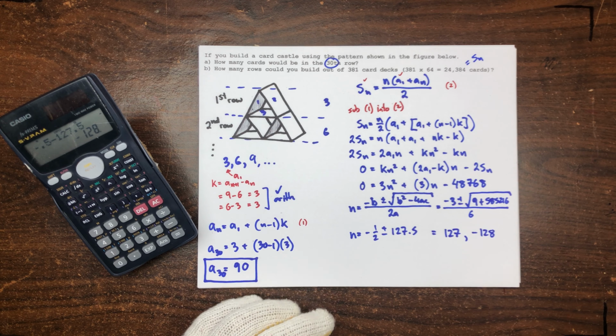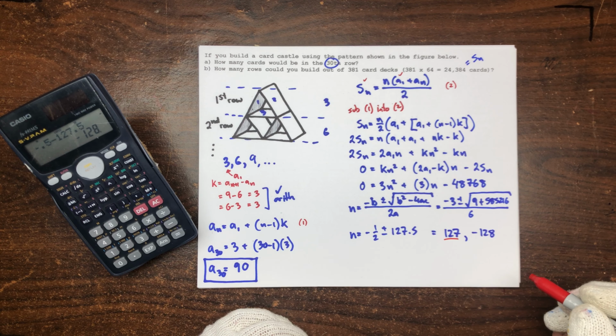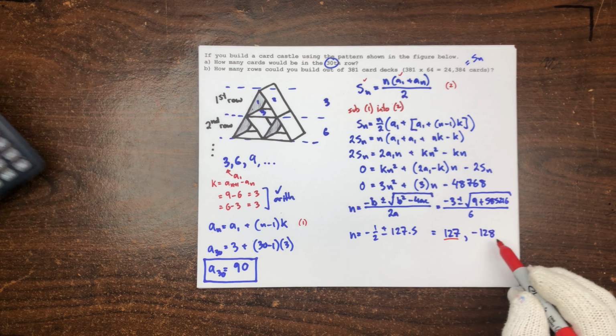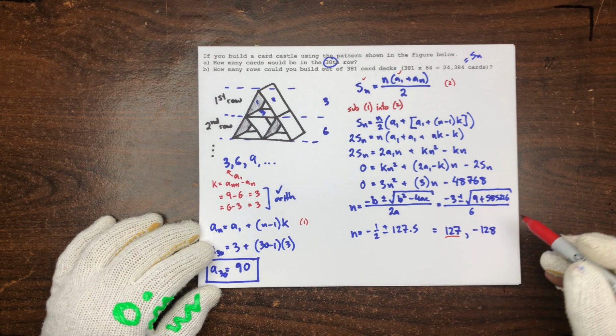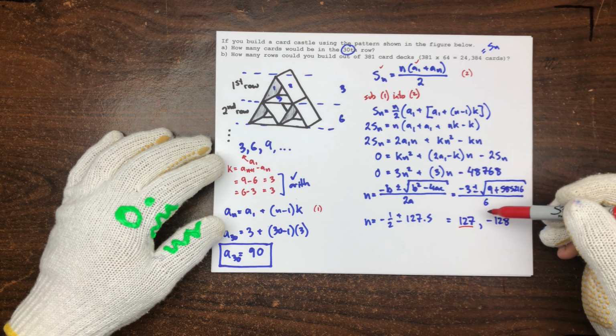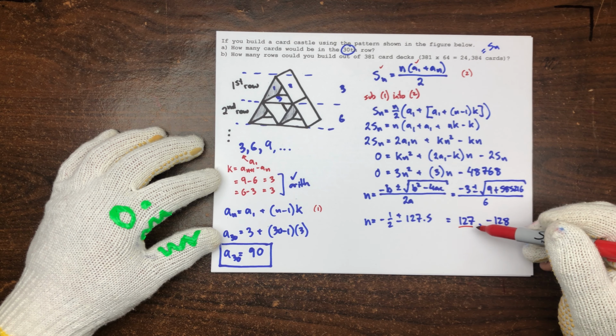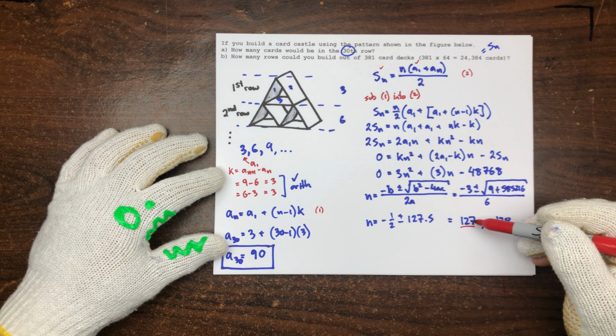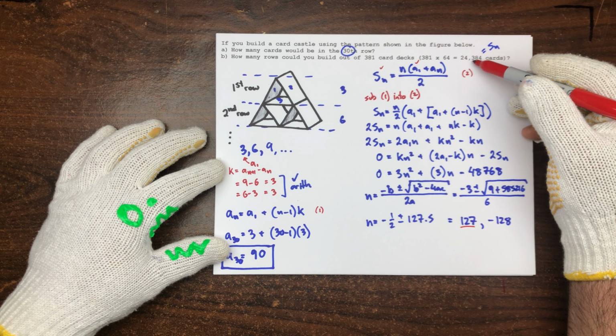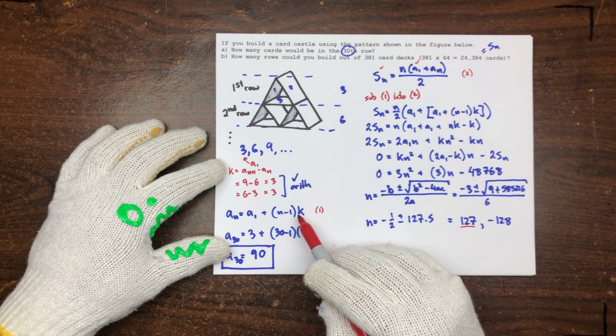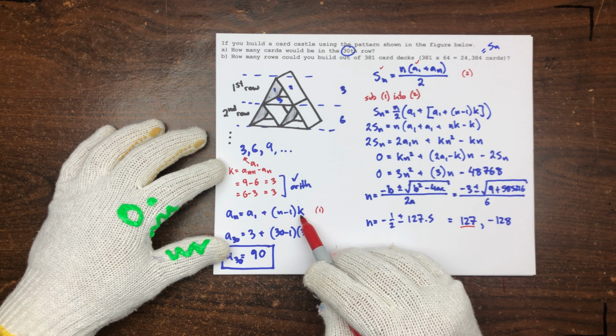Okay, so the only one that makes sense is 127. Yes, the other is a solution, but it doesn't make physical sense. We can't have a negative row. So it's going to be 127 rows. 127 rows will give me that many cards with that k difference.